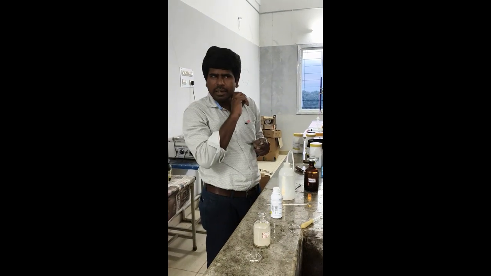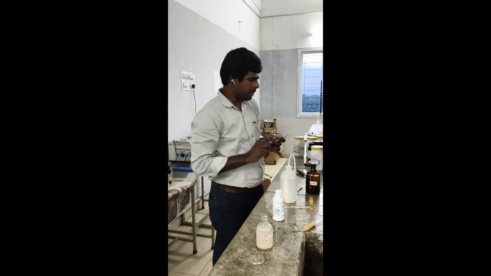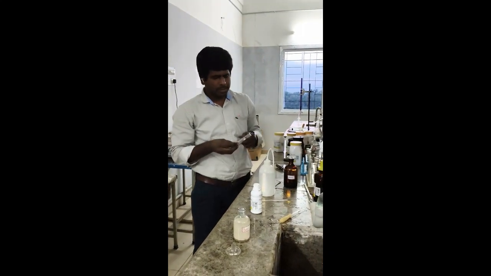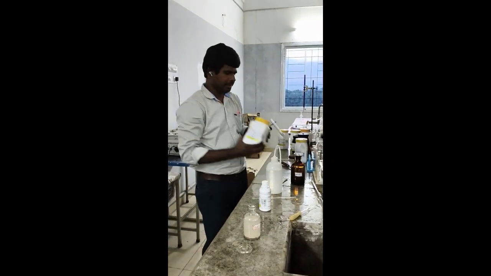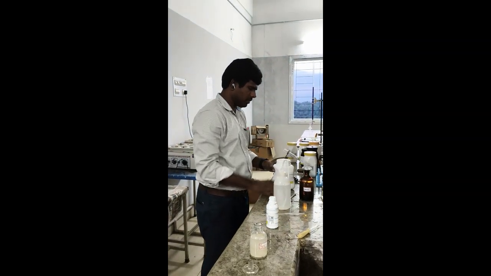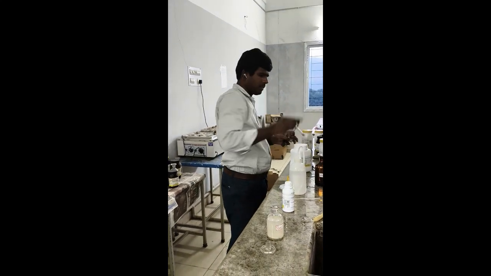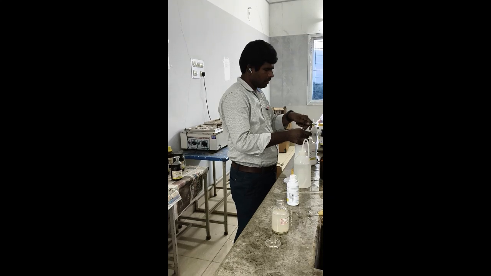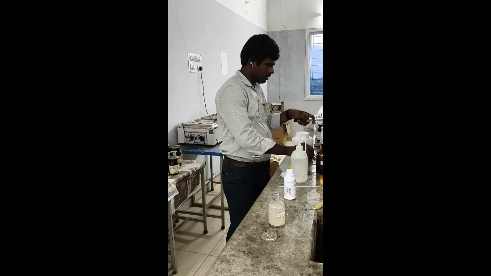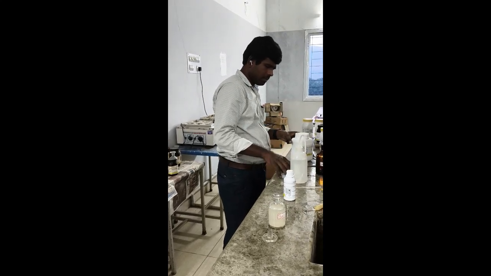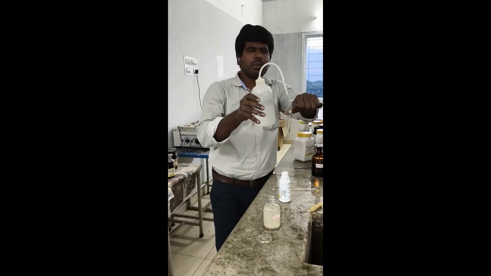Okay, next move to the third salt, calcium carbonate. So we have to confirm both calcium separately and carbonate separately. So take a test tube and take your salt number 3. Again, dissolve with water.